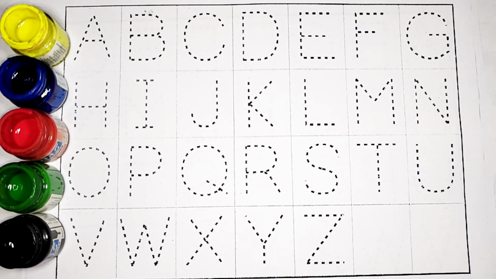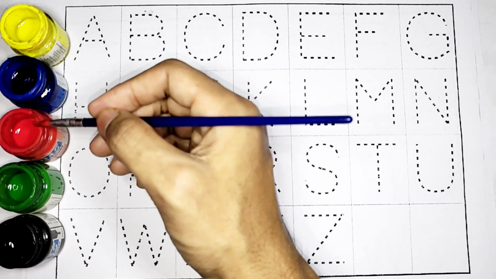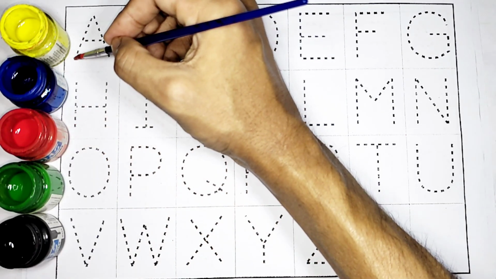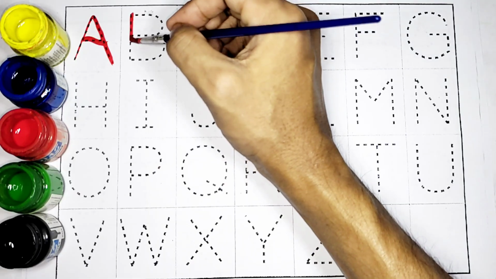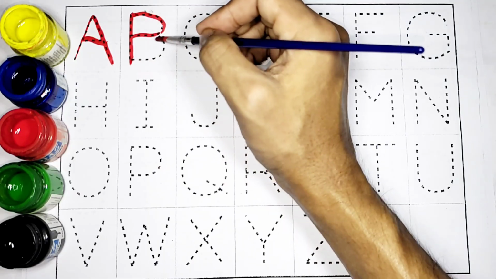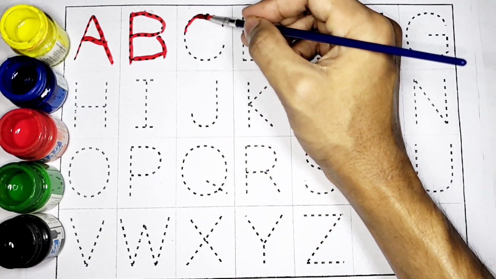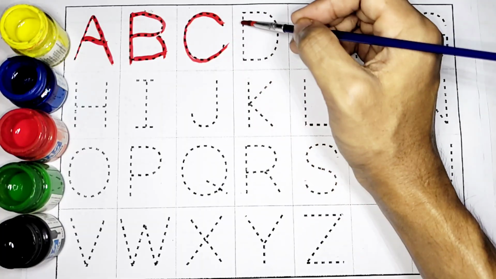Today we draw and color alphabets. First we are using the color red. Kids, now we are coloring and drawing the alphabet A. And the next one is B. The next one is C. C for cow, C for cat.